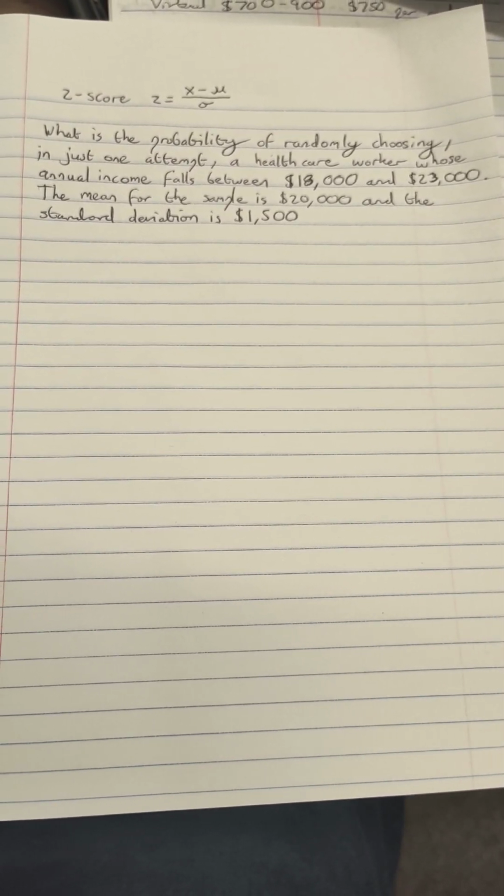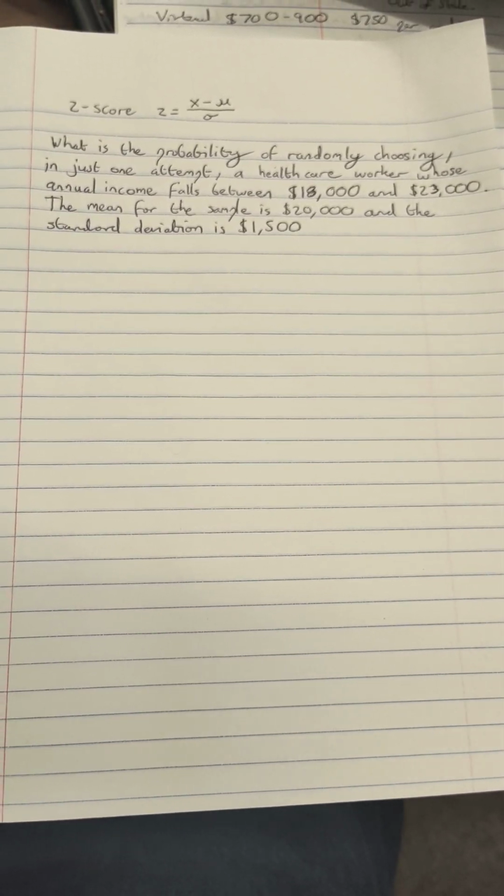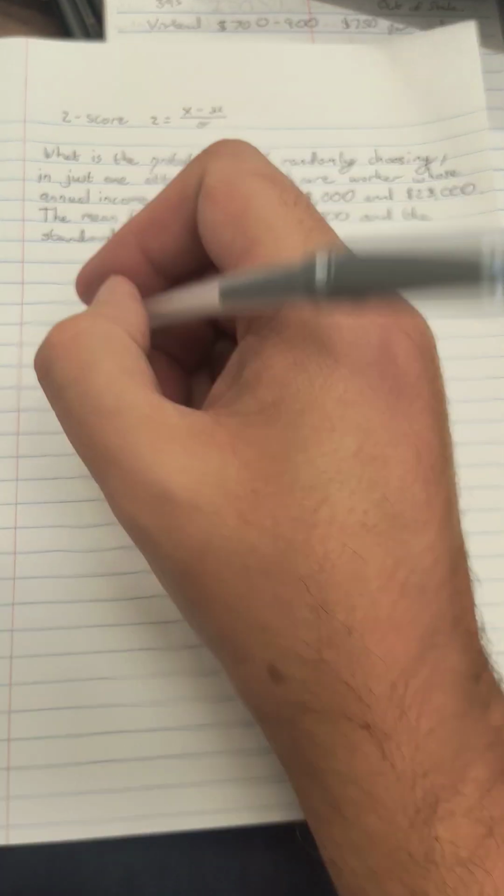We're going to look at our third and final z-score example today. So, using our same sample of healthcare workers, we're going to look at what is the probability of randomly choosing, in just one attempt, a healthcare worker whose annual income falls between $18,000 and $23,000. Now, this problem is a little different from the previous two.